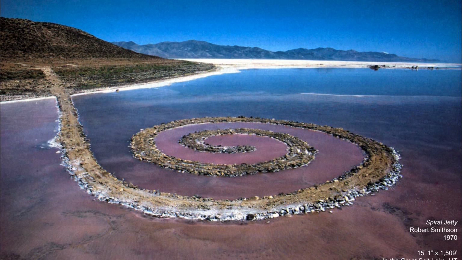A lot of people may not be aware of that. But when it rises and goes down and then rises again, it's a process that takes years, sometimes decades. This land art disappeared under the water in, I don't know, I want to say about 1980.